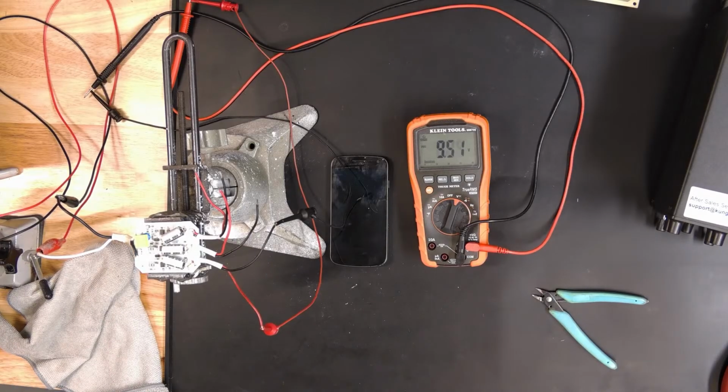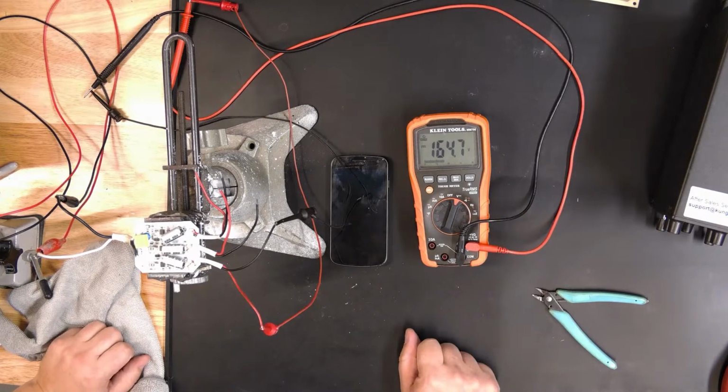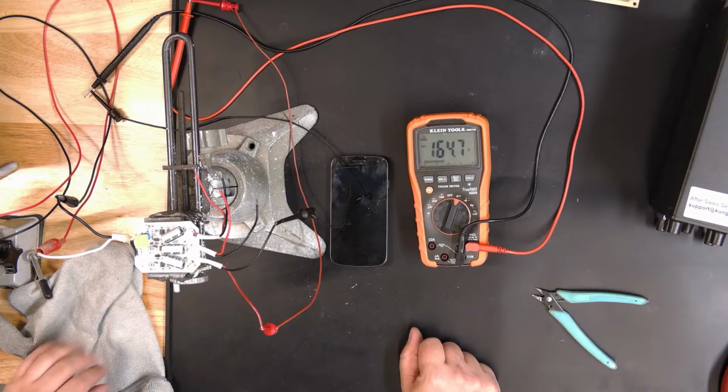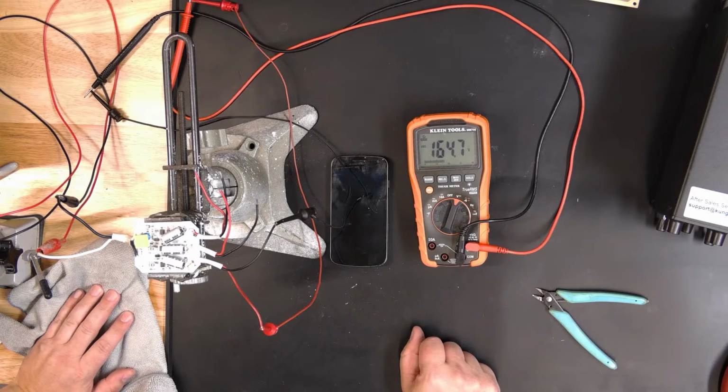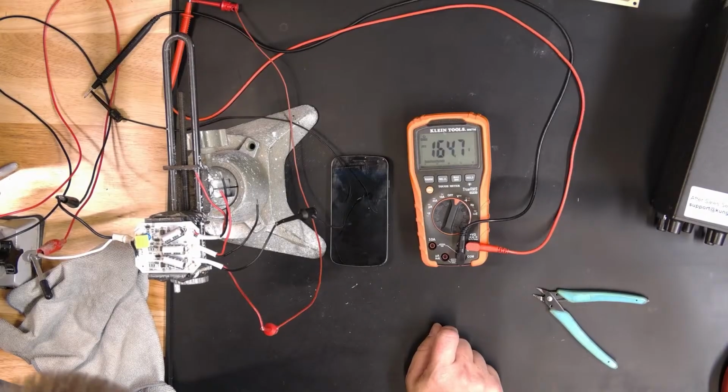All right, so let's take this AC mains and let's carefully plug it in and see what happens. 164 volts. There's going to be a little bit of a difference because of the windings on the transformer. But wow, 160. There's no way. Okay, so unplug it again.